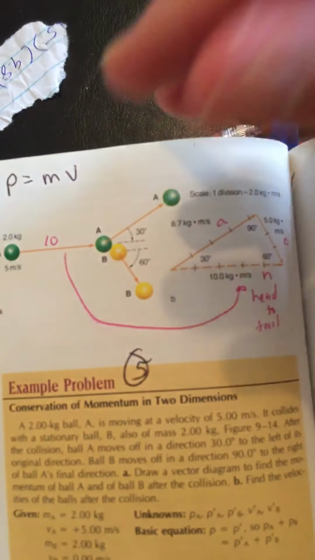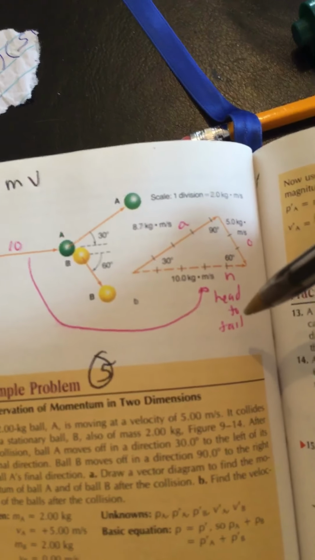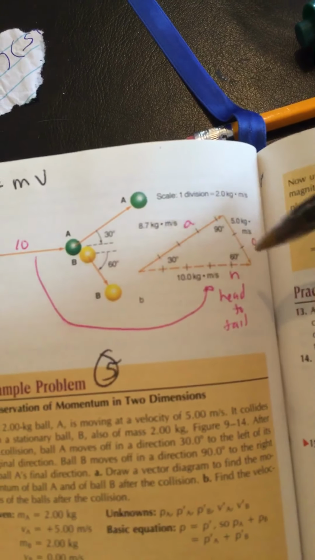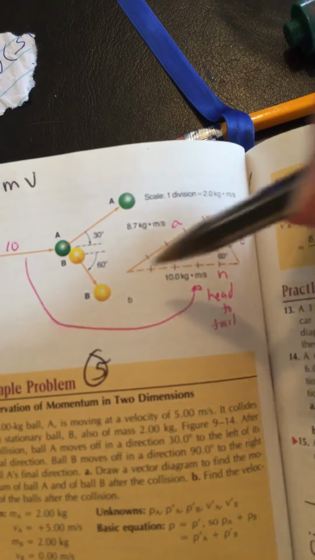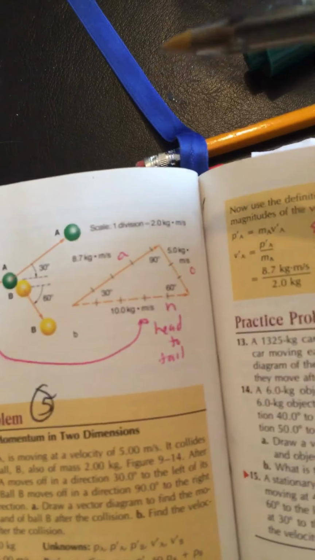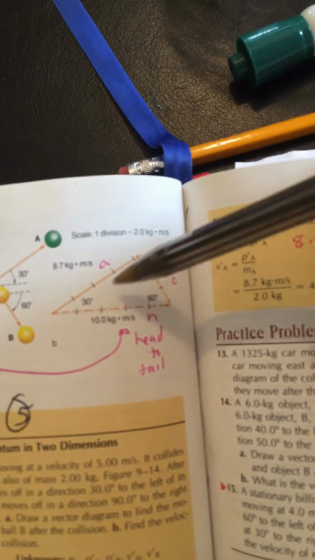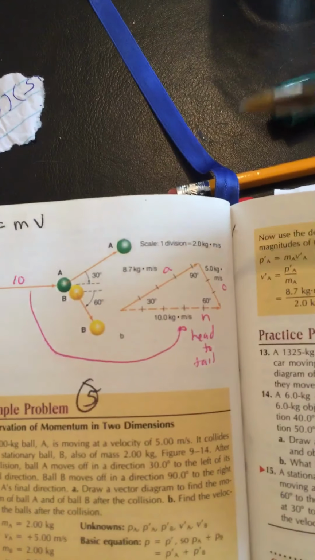So I take my vector and move it down, because you have to add vectors head to tail. So I move it down and put it there, and then my resultant is going to be right there, the other side of my triangle. Okay, so I now have this 30, 60, 90 triangle.